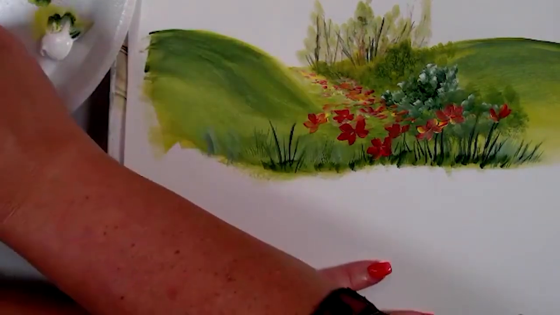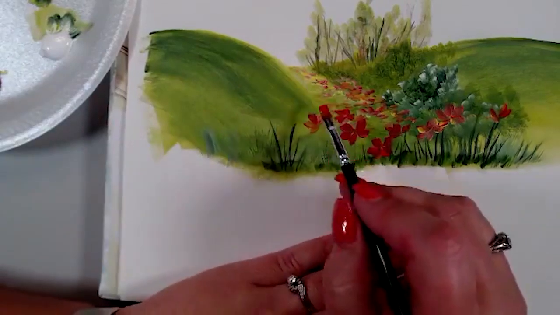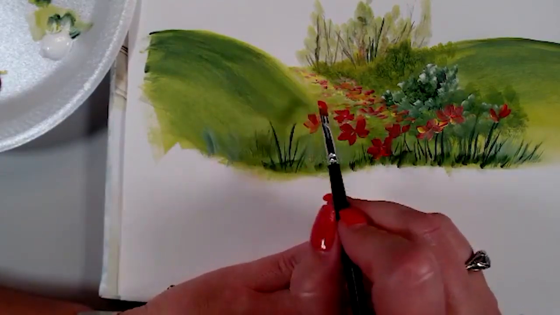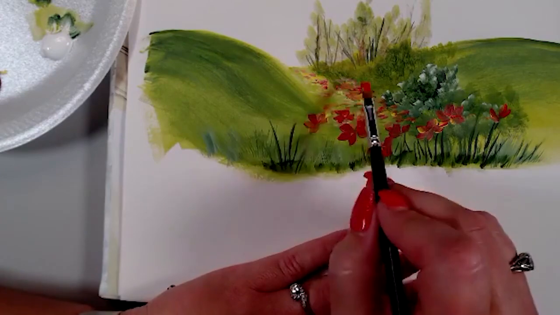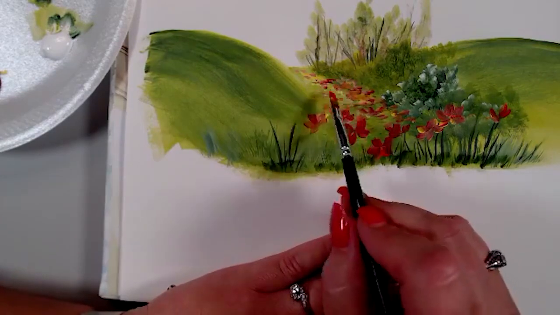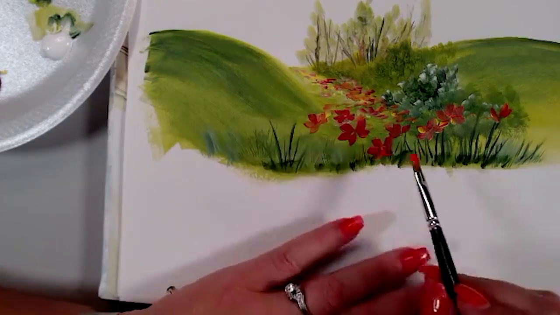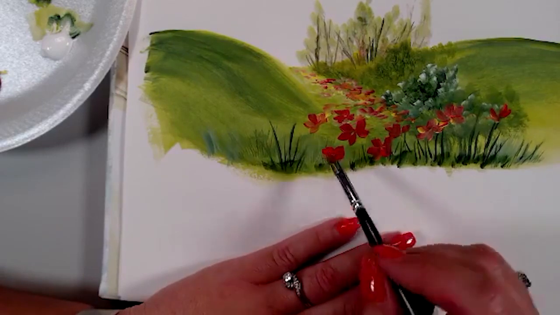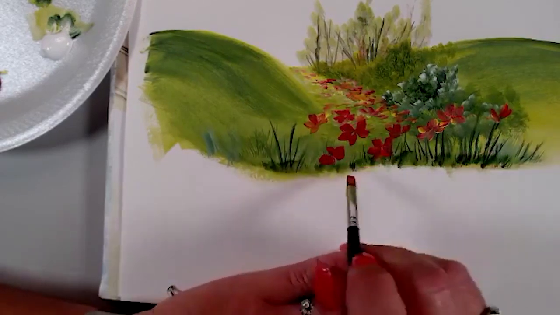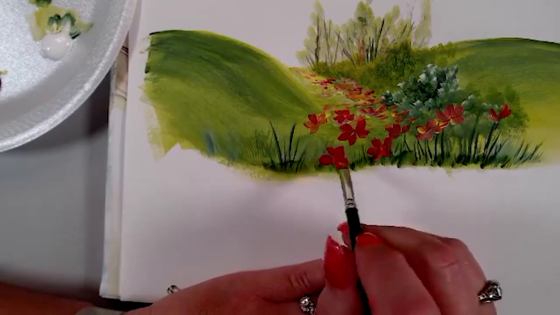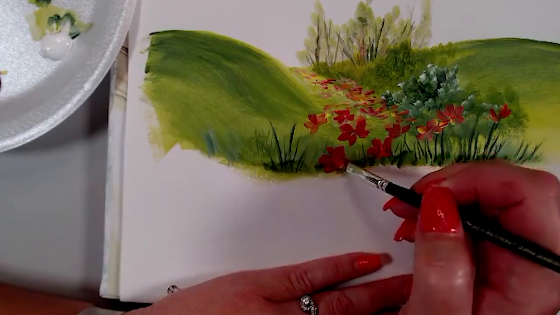Okay, so you can start to get a feel for the scale based on how far away those little spots of color are, right? And not real bright. I muted both the yellow and the red. And then as it came forward, you get more specific and distinct with your strokes.